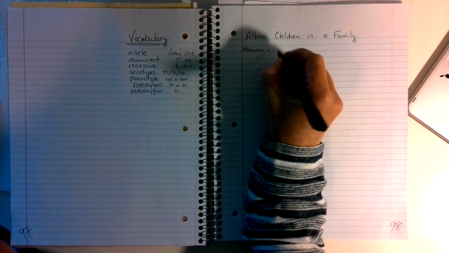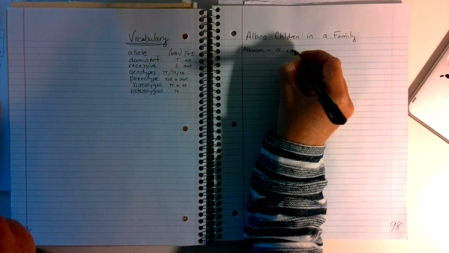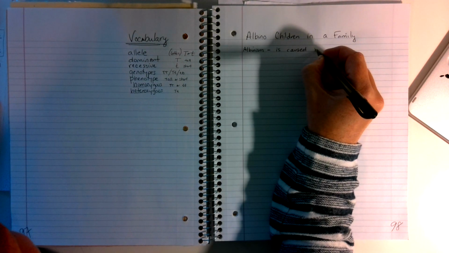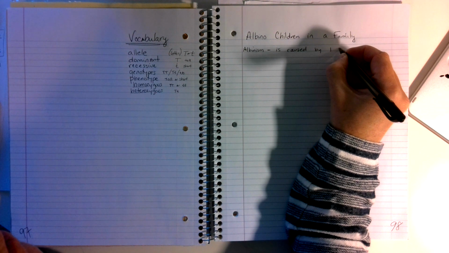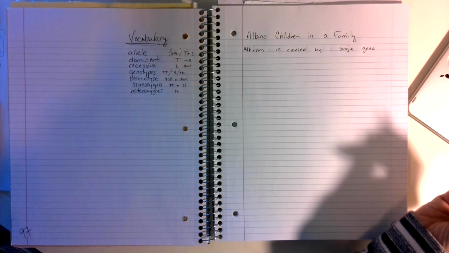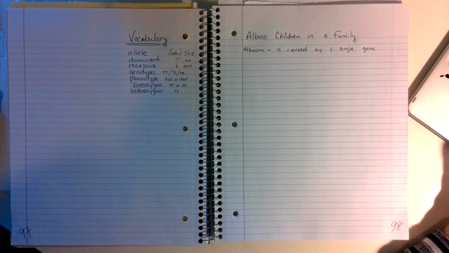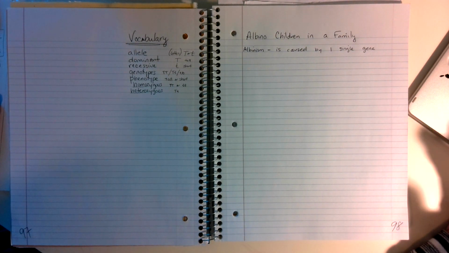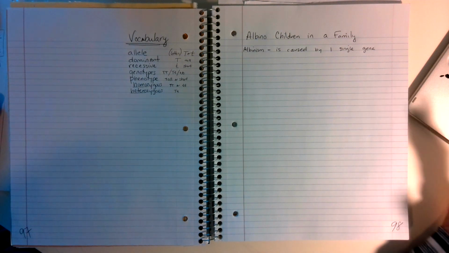So albinism is caused by one single gene. It's inherited, but the first person who had this particular type of albinism, their gene was mutated.